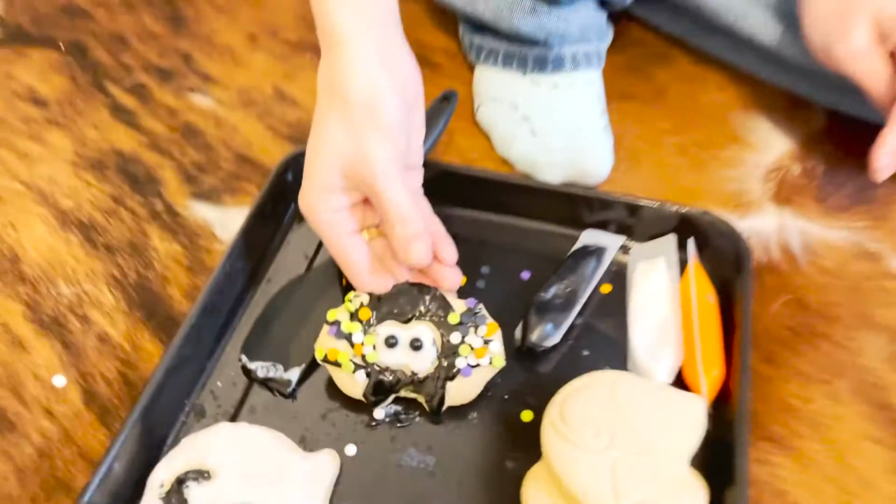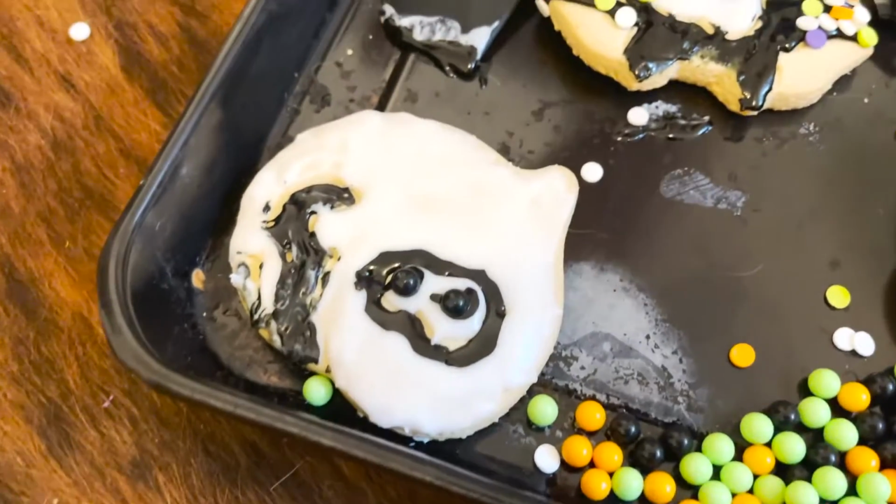Wow, look at that! We have our bat and our ghost.